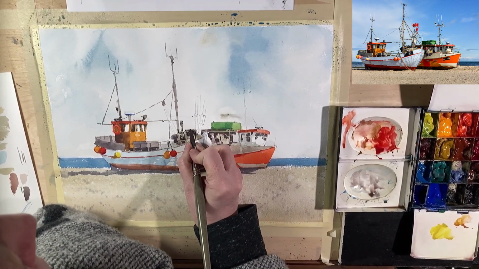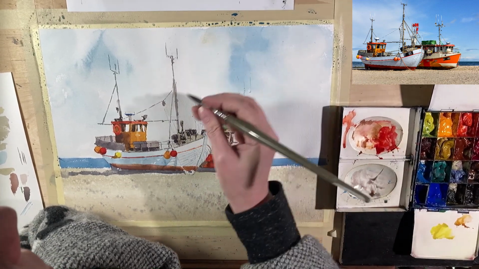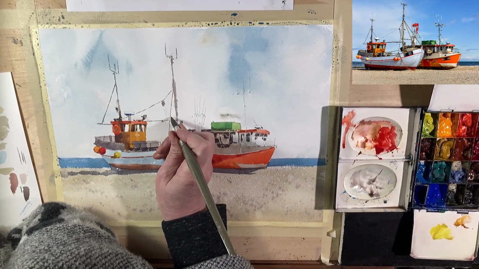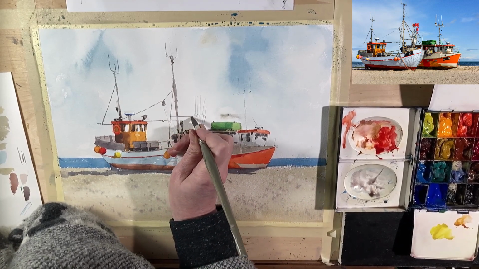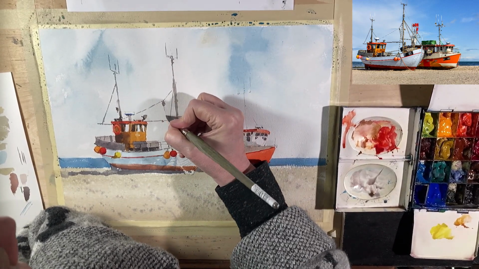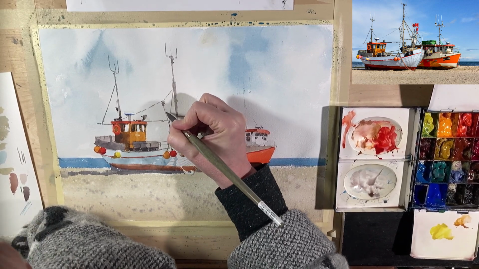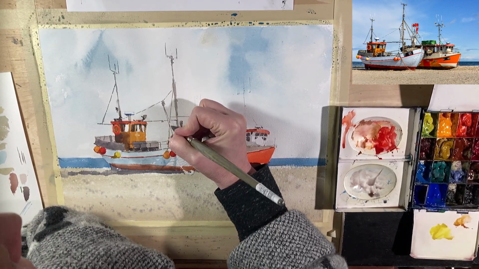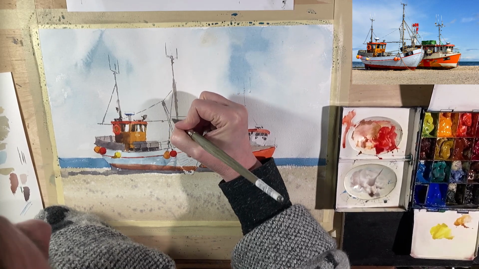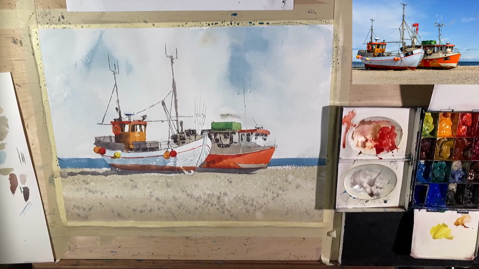There's some bits and bobs. These little bits that stick up on the roof are always good. Right, now that comes across here. You don't have to put in every single mast, by the way. It can start to look a bit busy. Of course, boat aficionados will probably complain, but they can paint their own boats.